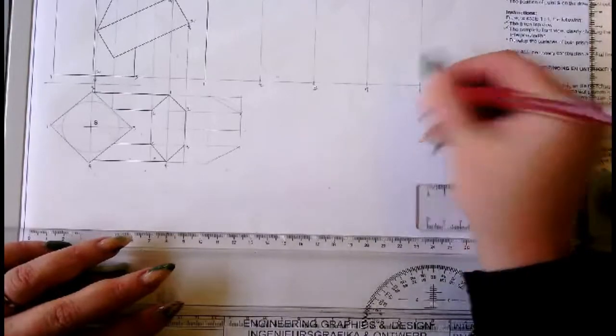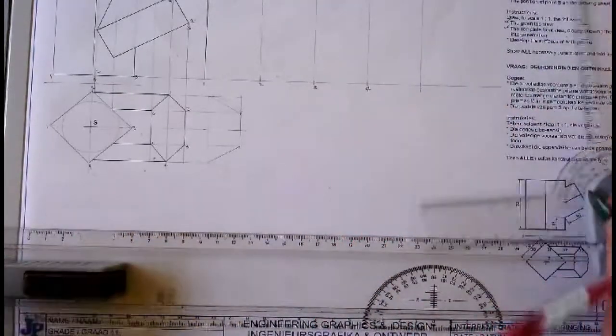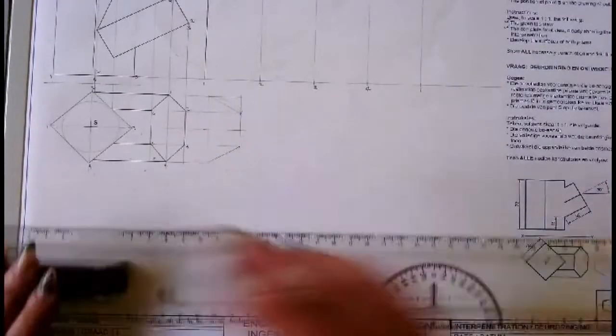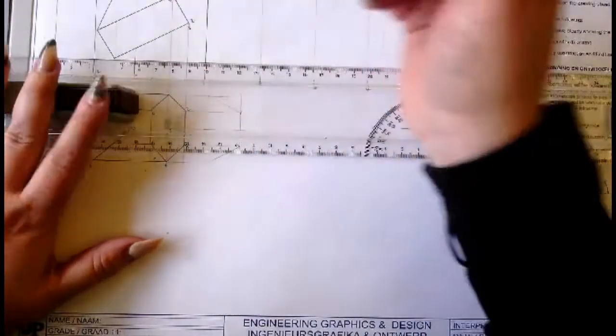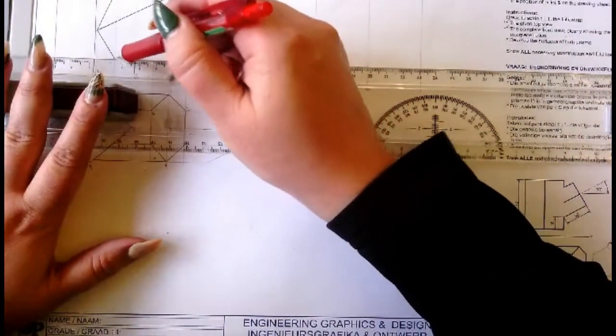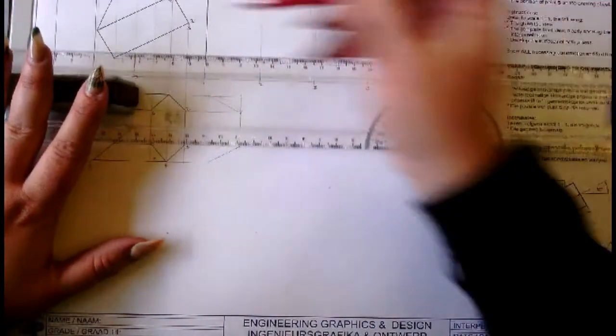Now I want to find my curve of penetration. So I have a few points that I need to project. We have this point here at the bottom. We have this point here, so don't forget about that one.